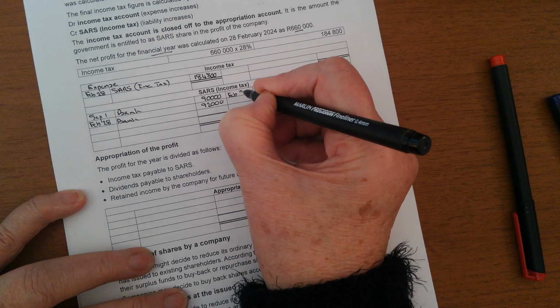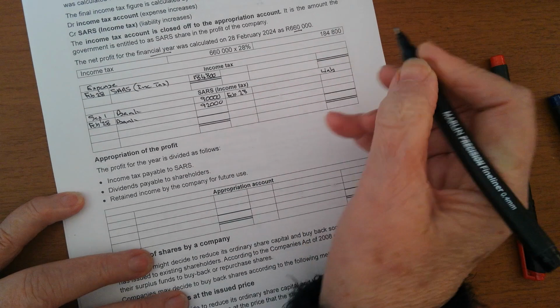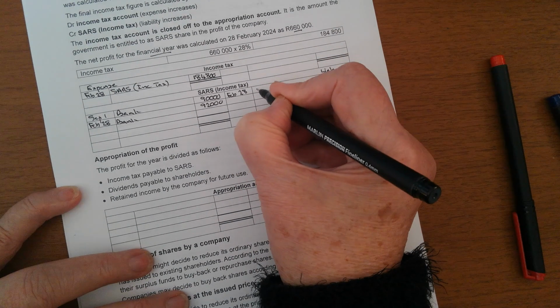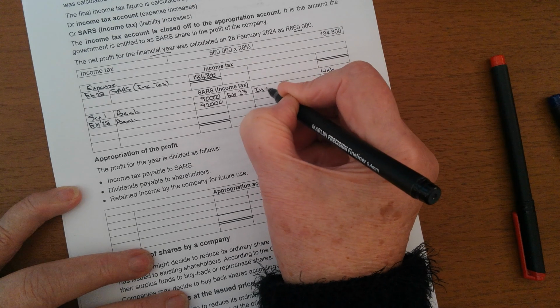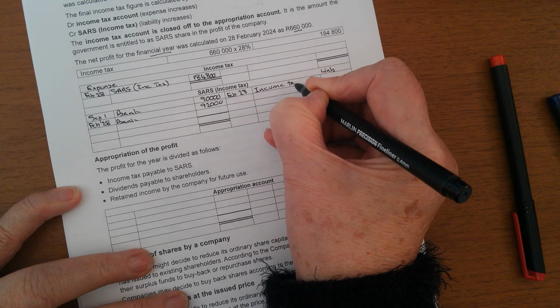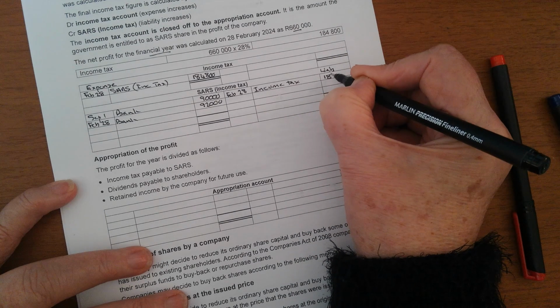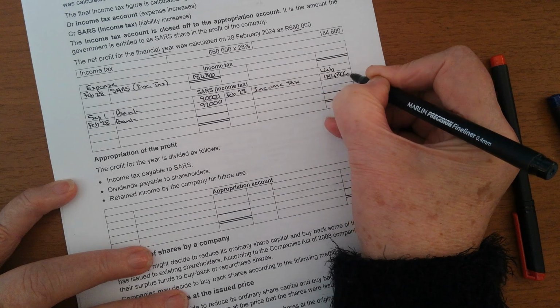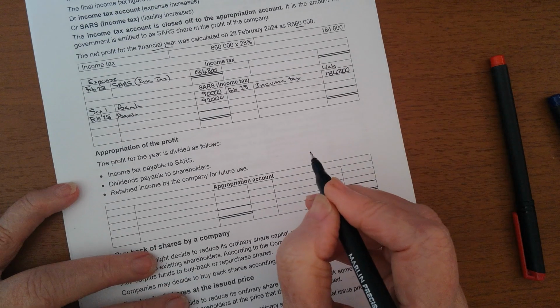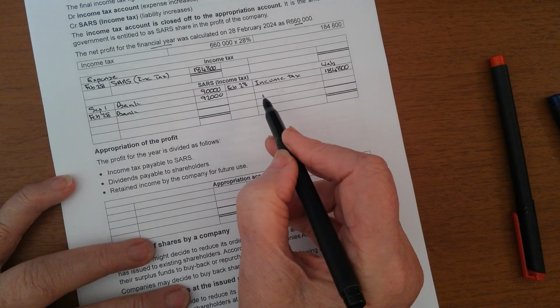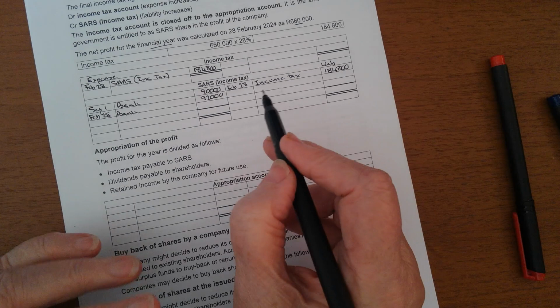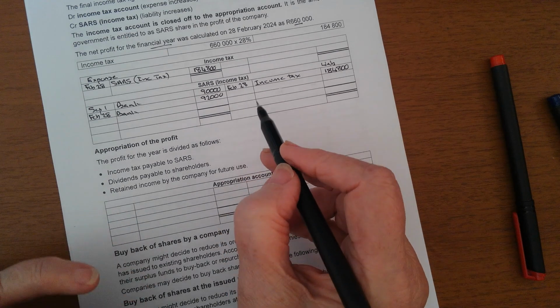And now we know what is the total amount that we owe SARS. So this amount that they calculated is 184,800. Then I can balance this account to see if I paid too much provisional tax or too little.